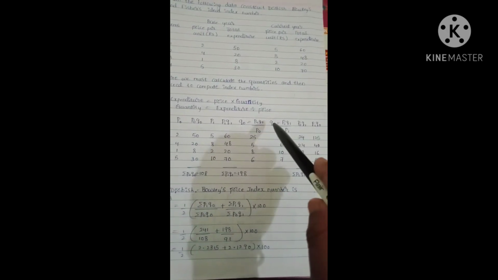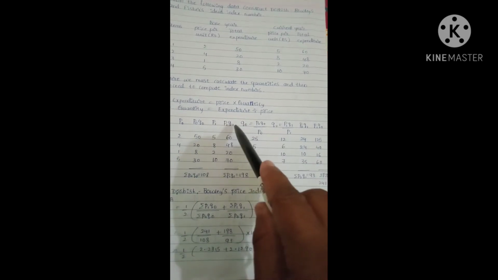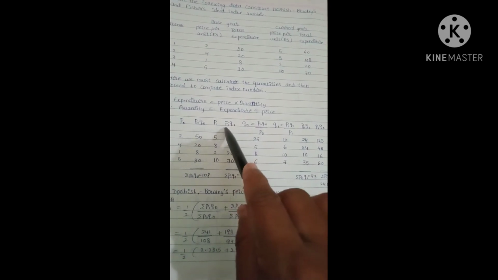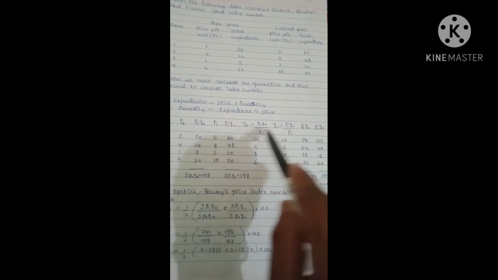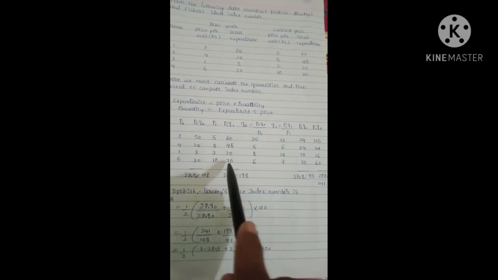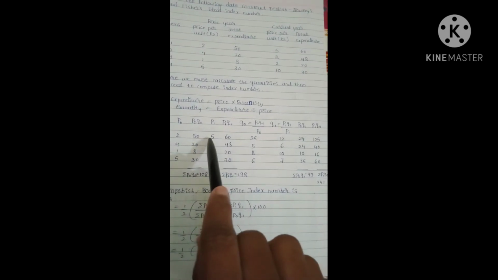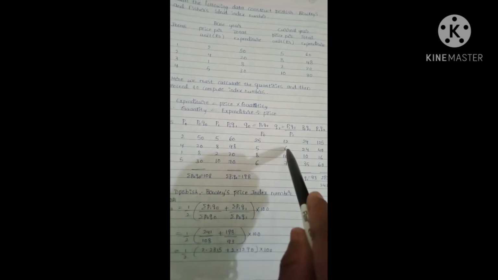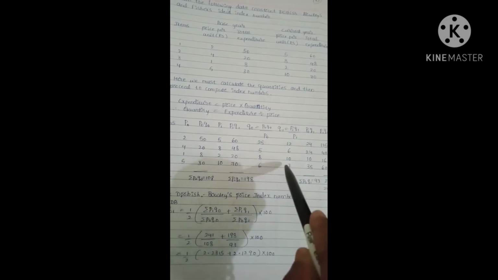Next Q1. What is the Q1 formula? P1 Q1 divided by P1. Multiply these two and divide by P1, that is P1 Q1 divided by P1. It means here 60 divided by 5, then we get 12. 48 divided by 8, 6. 20 divided by 2, 10. 70 divided by 10, 7.